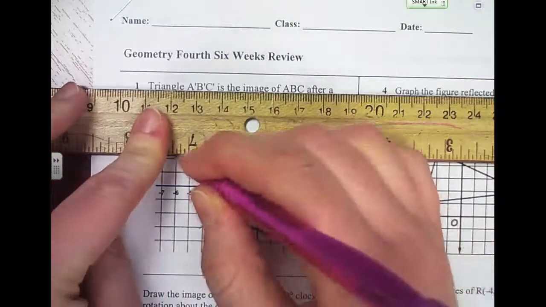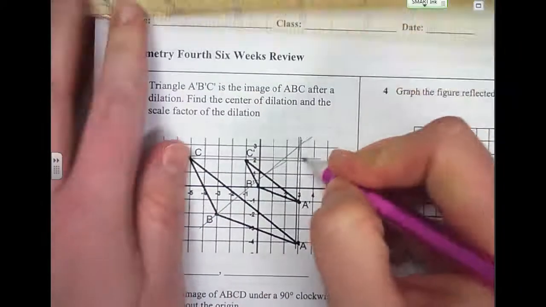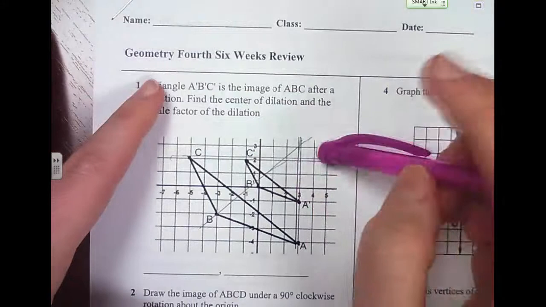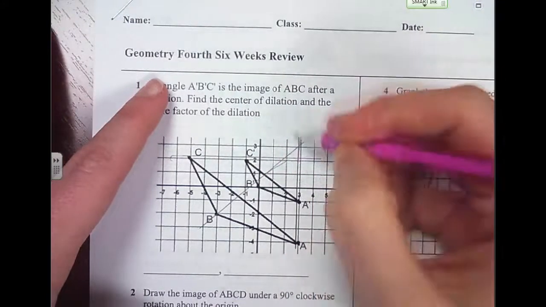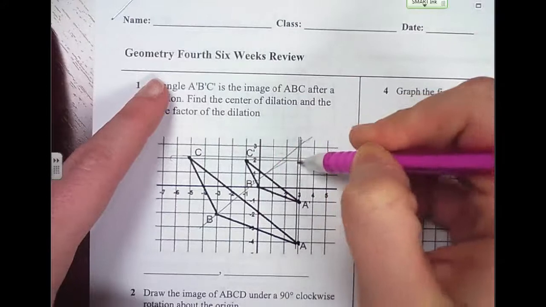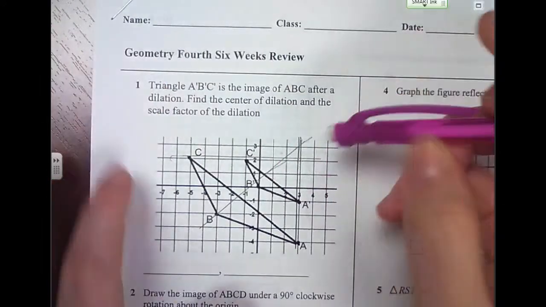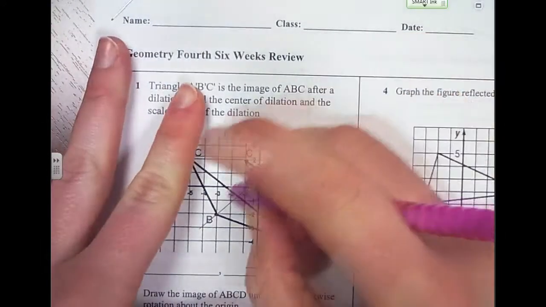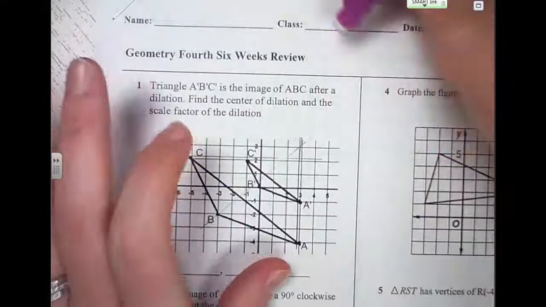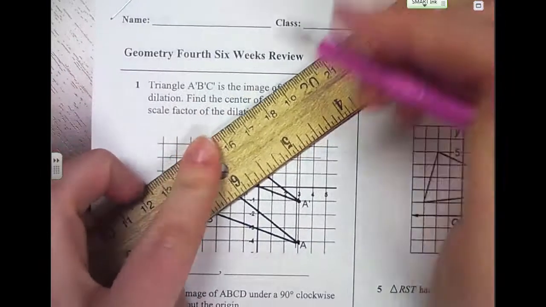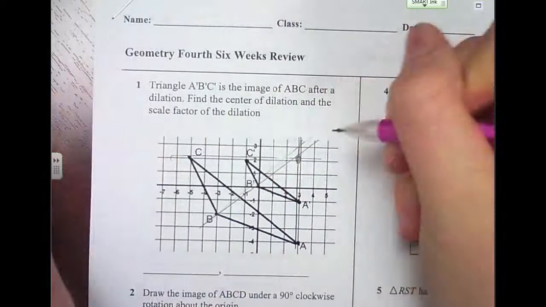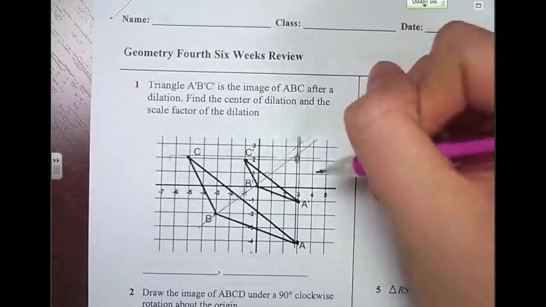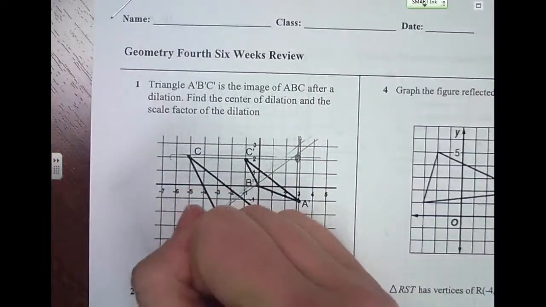Oh, that's a little off. Where they cross, did I mess up? There we go. C prime. Let me fix my B line. That one's all messed up. B. There we go. That's a little better. Okay, so where those 3 lines meet is the center of dilation. So that would be at 3, 2.